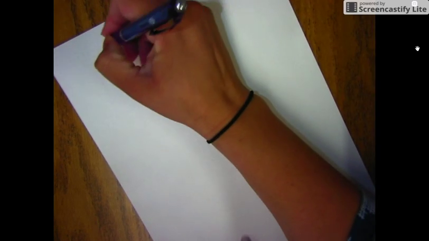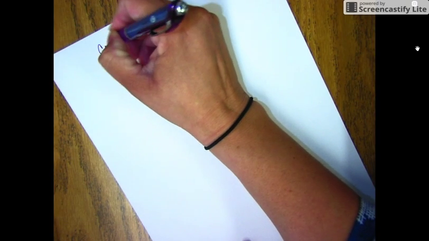All right, guys, today we're going to be learning about converting fractions. Remember, we're going to be converting fractions from top-heavy fractions or improper fractions to mixed numbers. Remember, the word convert means to change. So we're going to change one fraction to another.